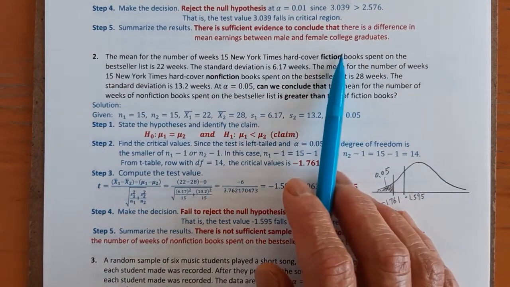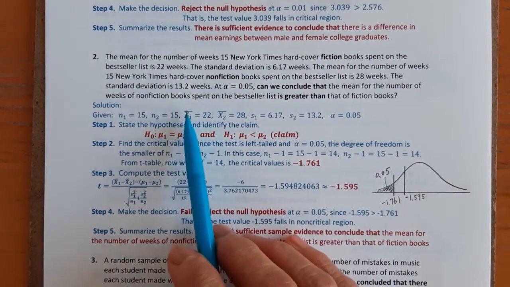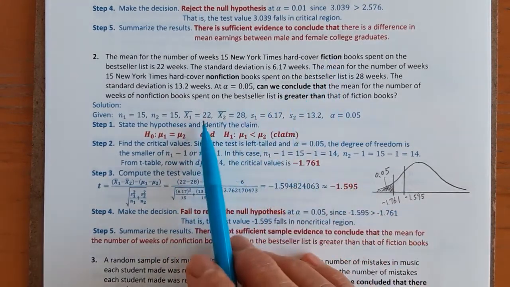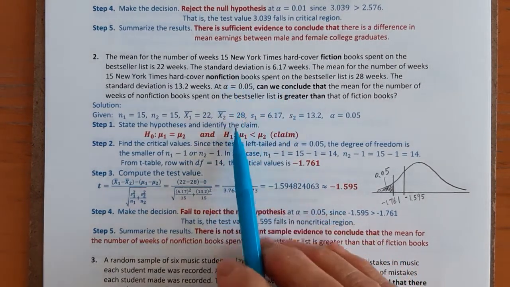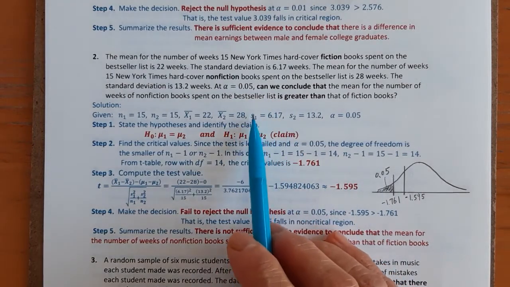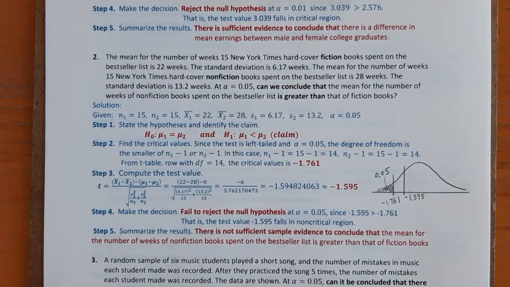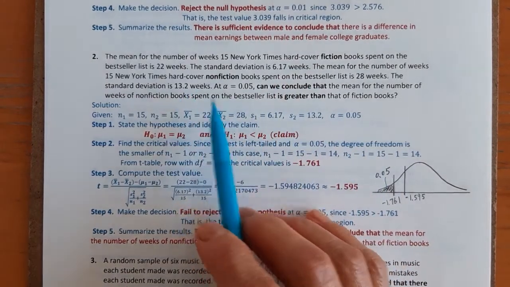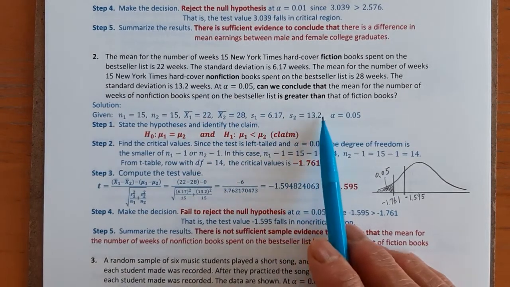For fiction, X1 bar is 22 weeks. X2 bar for nonfiction is 28 weeks. Sample standard deviation S1 is 6.17 weeks. S2, sample standard deviation, is 13.2 weeks.